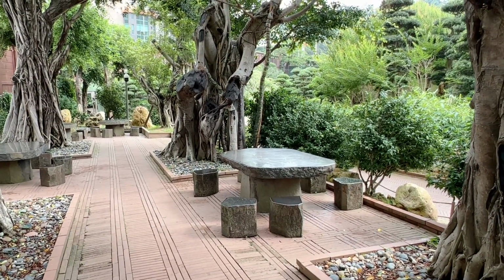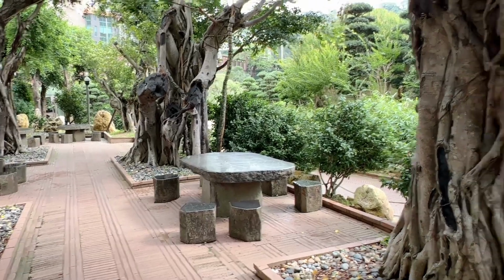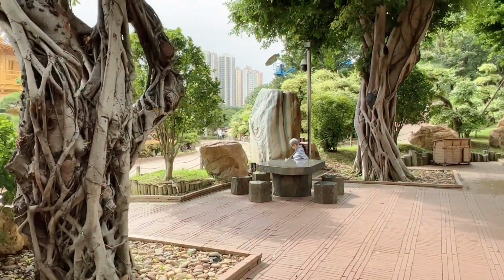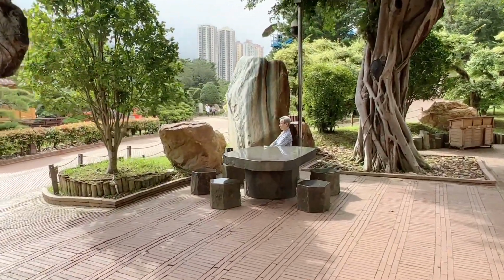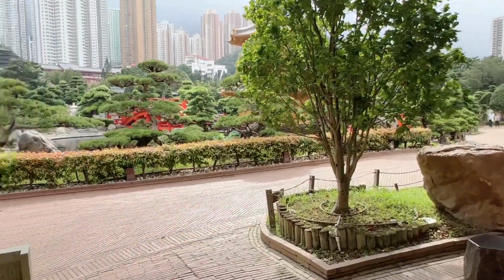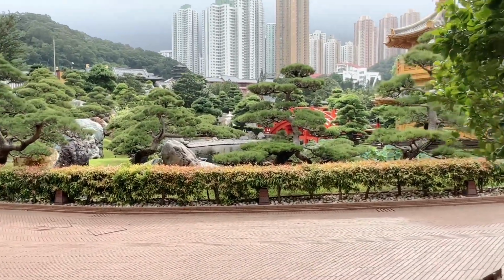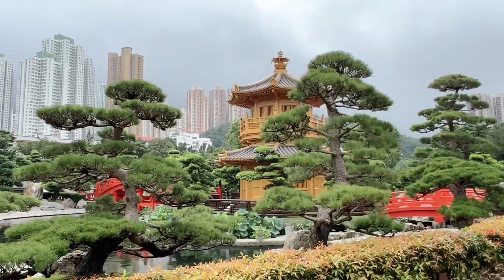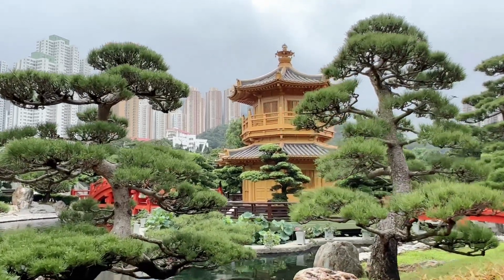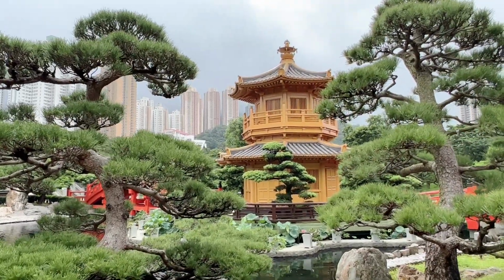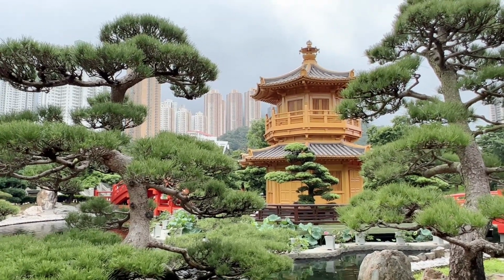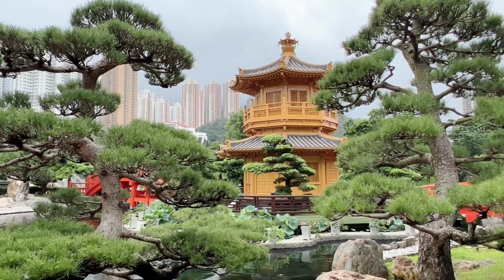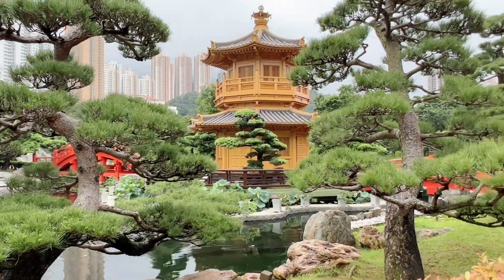So this is just a beautiful area to come and relax, read the newspaper. Now, some of the trees here are over 700 years old. Now, we're going to come to my favorite place here in Nanlin, and that is the Golden Pavilion. That's made out of wood and painted with a gold colored paint. And the pavilion is surrounded by lotuses.